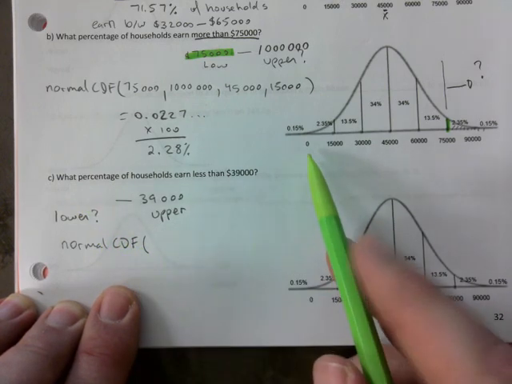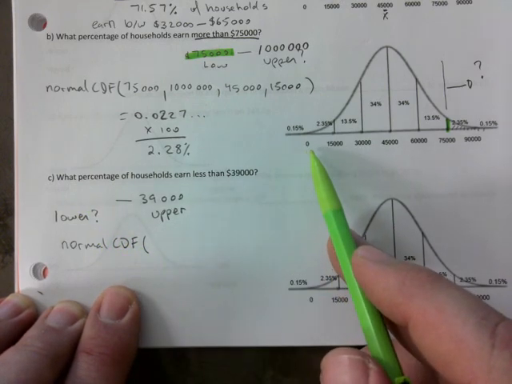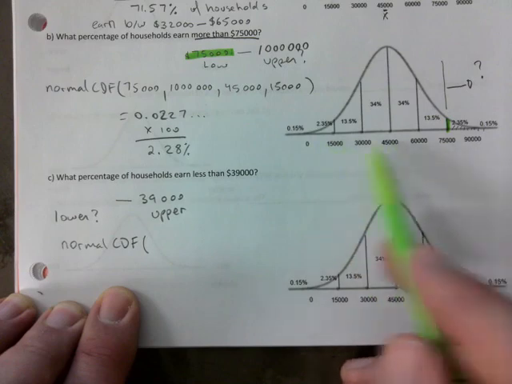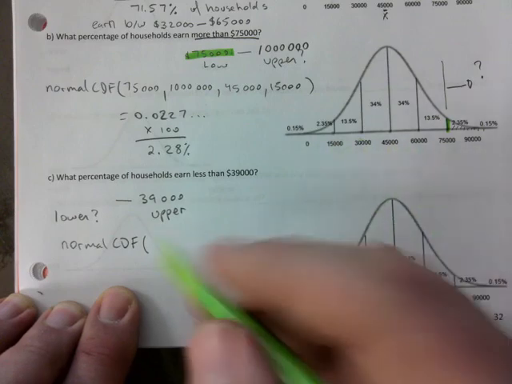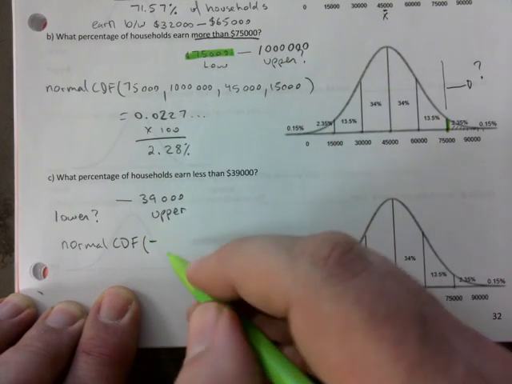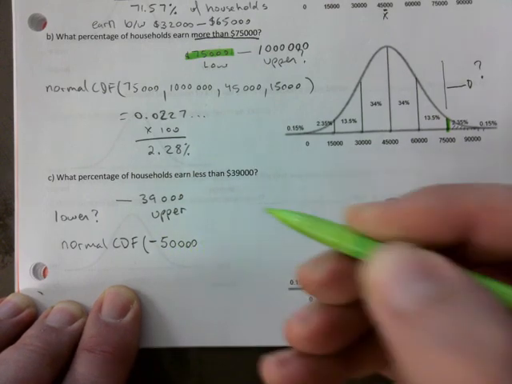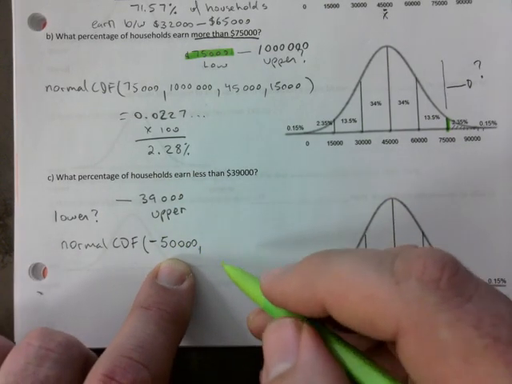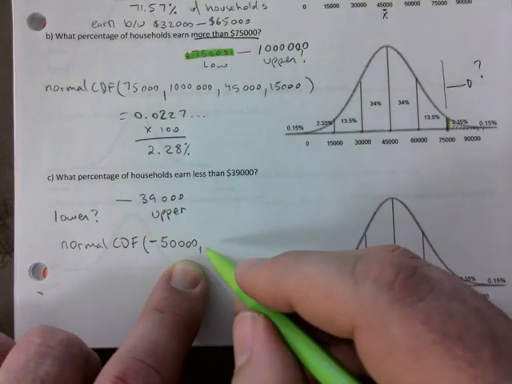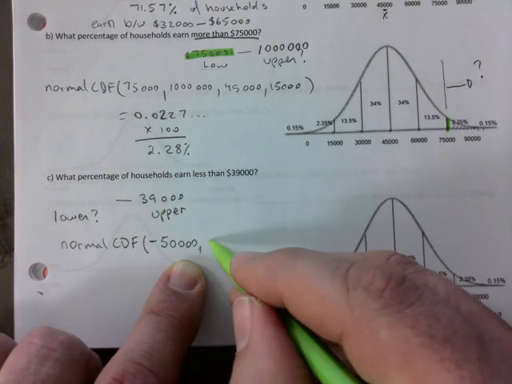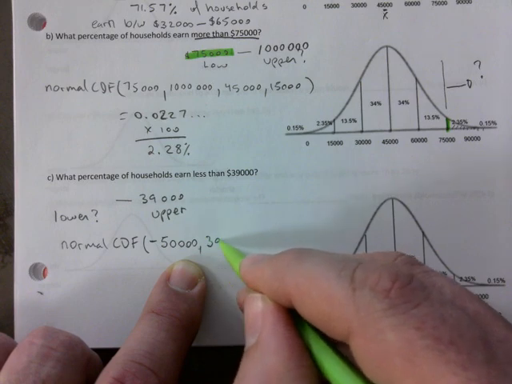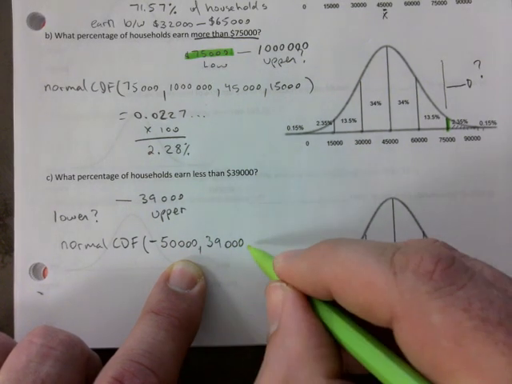Okay, and you might say, is 0 good enough, Mr. Dirksen? Is 0 good enough? I would go even lower than that, because 0 is actually part of my graph here. So you can go negative 50,000. I know it doesn't seem to make sense, but just make sure you include everything to the left. Okay, so negative 50,000 all the way up to 39,000.